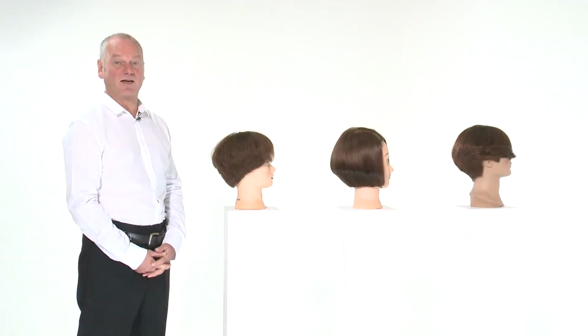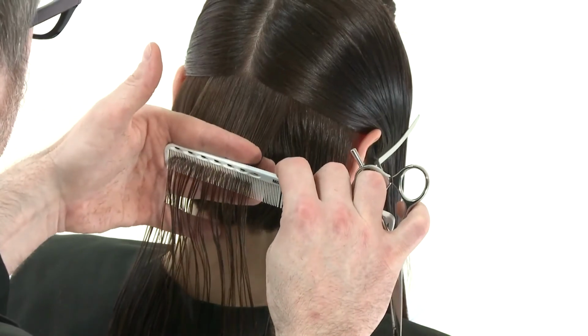Graduation is a build-up of weight. It is a gradual progression of lengths from shorter to longer.